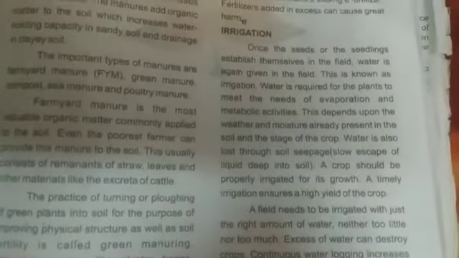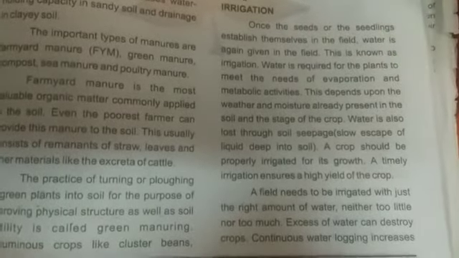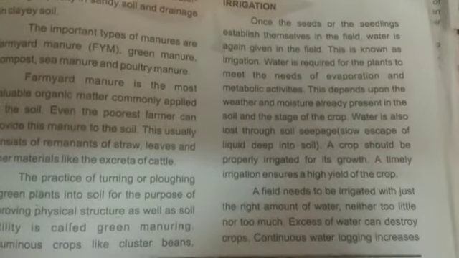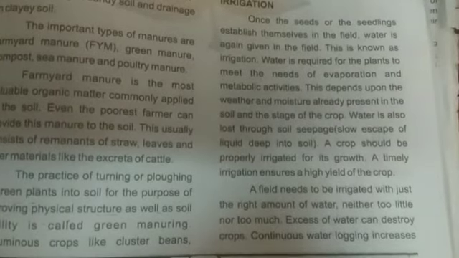Dear students, welcome back. So until now we were done with transplanting, then the manuring. Now comes the irrigation. Once the seedlings establish themselves in the fields, water is again given in the field. Once we have put the seedlings in the field, we are supposed to give water to them, and this is known as irrigation.